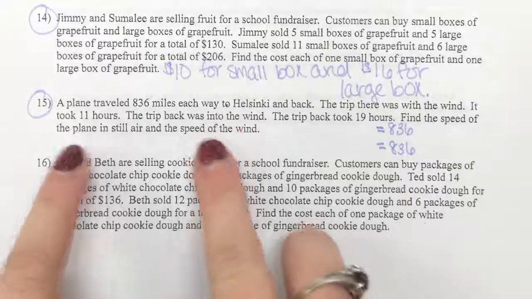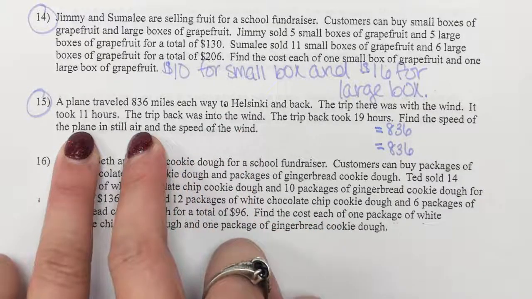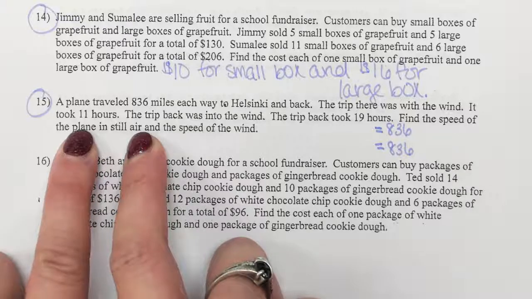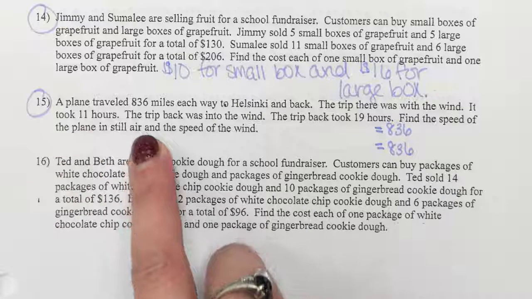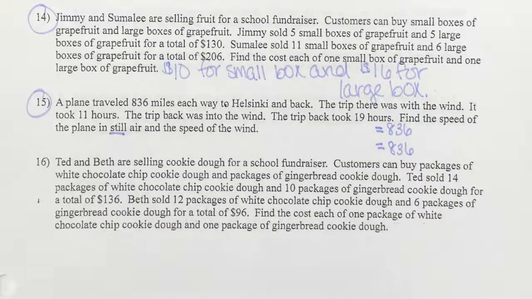It's the same thing on 15. What 2 things are we comparing on 15? The speed of the plane and the speed of the air, right? But look at what it says. It says still. Guys, what does still mean? 0. It means one of my answers is going to be 0. Does that make sense to everybody?